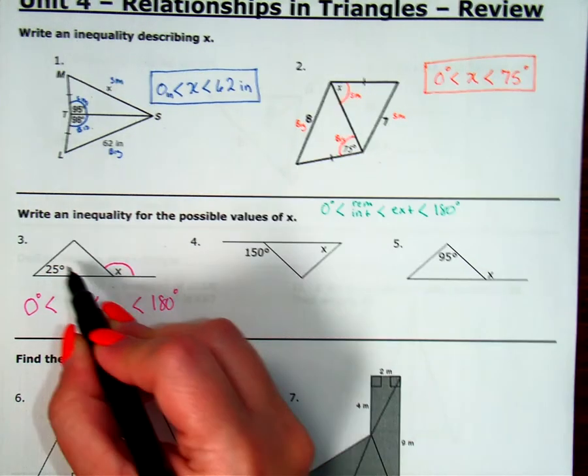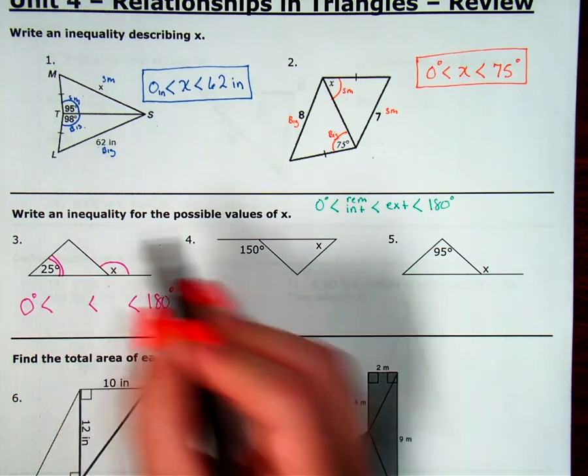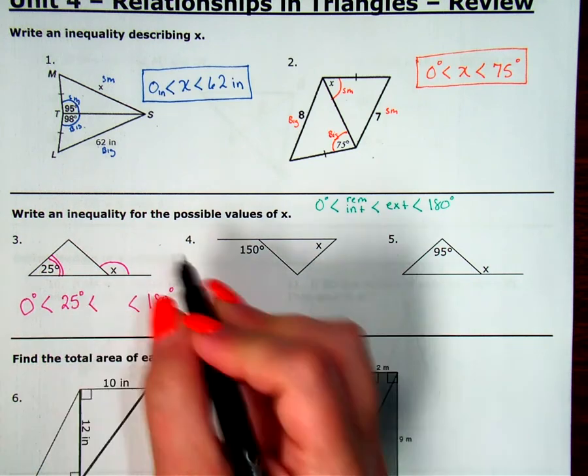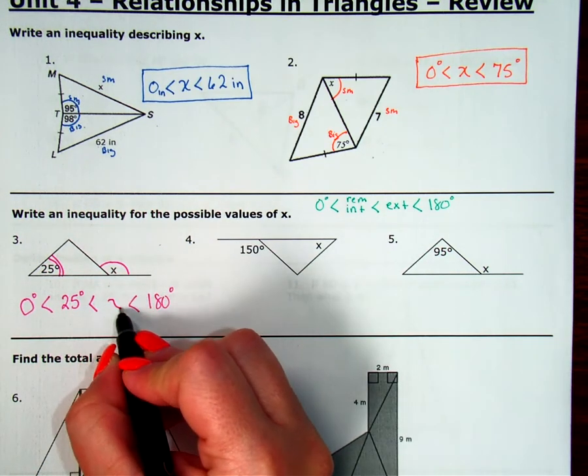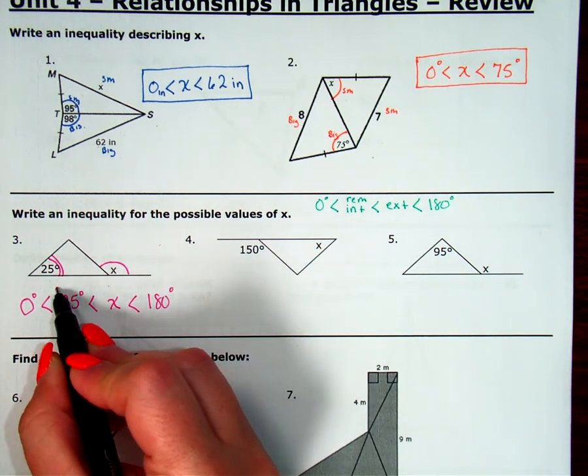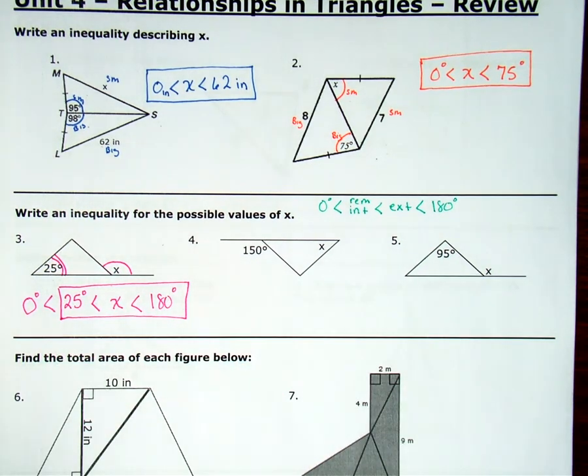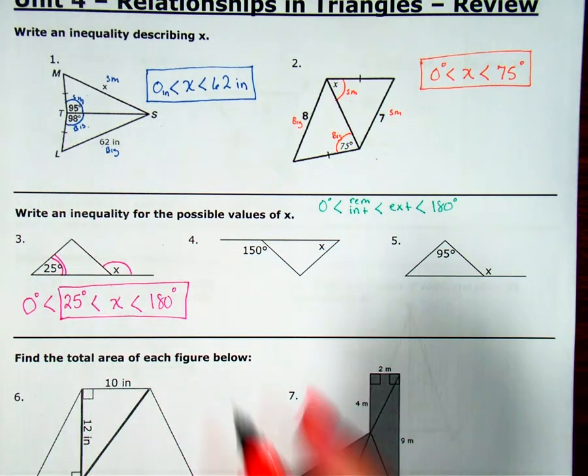Then I'm going to fill in my interior angle. When I look at these two angles, which one is interior? The 25. Exterior is going to be the x. So I know that x is going to fall between 25 and 180 degrees. Okay, when I look at the next one, I'm going to do the same process.